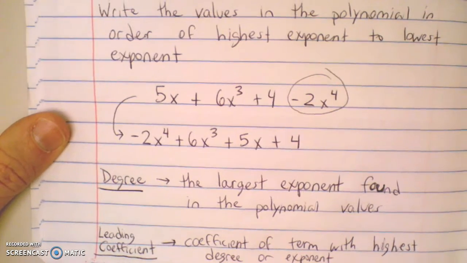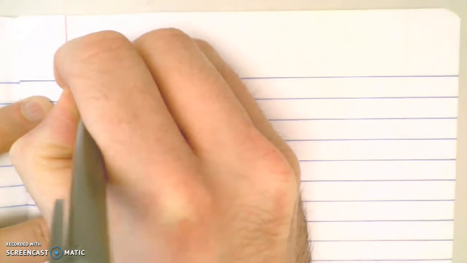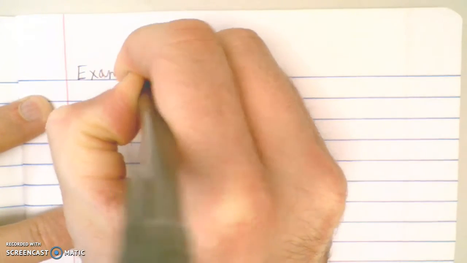So let's look at some examples. If I asked you to write these polynomials in standard form and then identify the leading coefficient and degree, you should be able to do that.